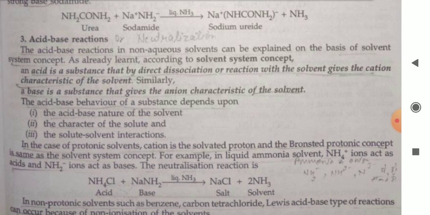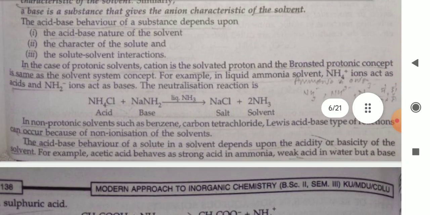The neutralization reaction is NH4Cl as acid reacting with base NaNH2. In the presence of liquid ammonia, it will give NaCl plus 2 molecules of ammonia. In non-protonic solvents such as benzene and carbon tetrachloride, Lewis acid-base type reactions can occur because of non-ionizing of the solvent. The acid-base behavior of a solute in a solvent depends upon the acidity or basicity of the solvent.